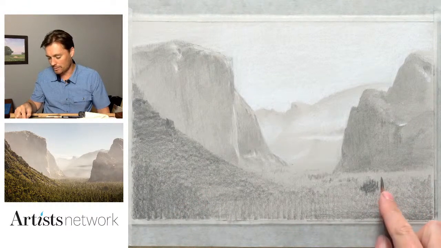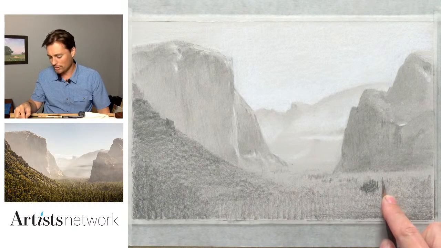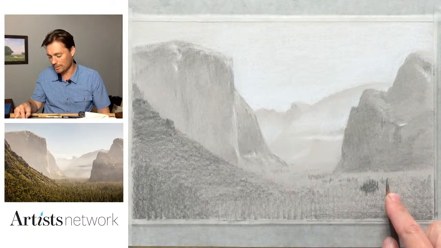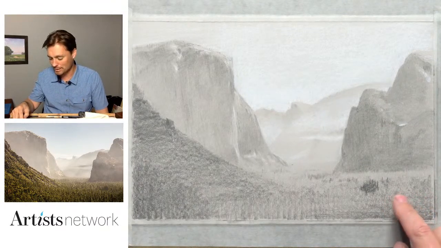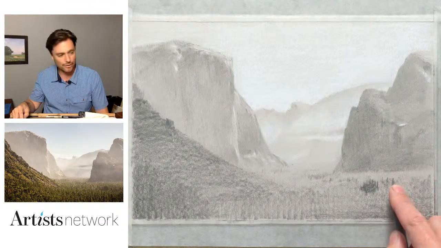And then there are the shapes of the trees that kind of stand out as you try to target areas of light and dark. Kind of look for the darker shapes. I think that's where you're going to get the most mileage out of your marks, is by drawing in the shadows and letting the lighter areas bleed together.